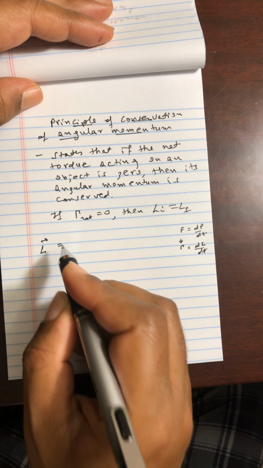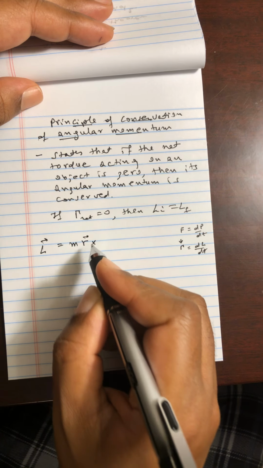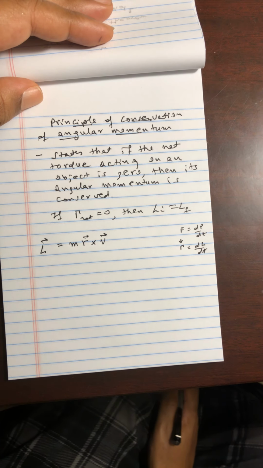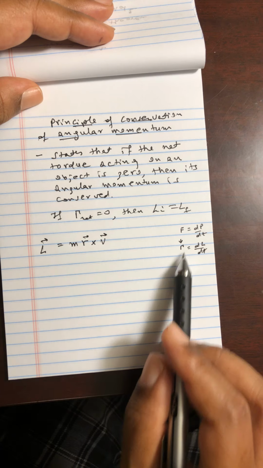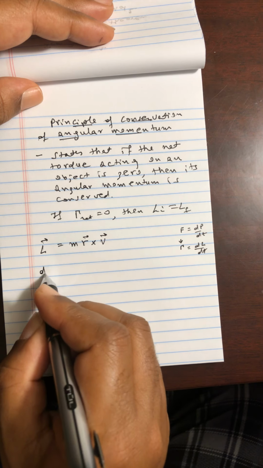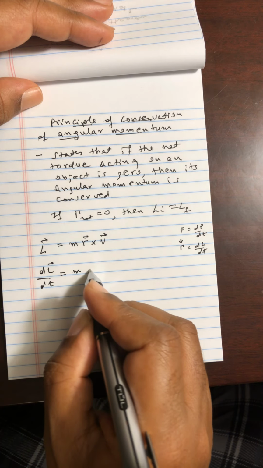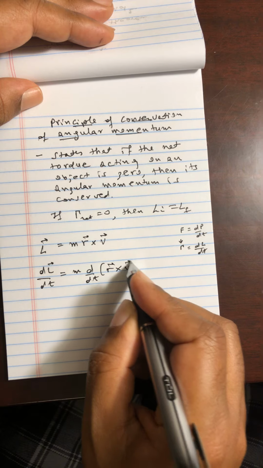We have the following: L equals mass times the cross product between position vector and velocity. So let's find the derivative, which actually equals the torque. So dL by dt equals, since mass is a constant, the derivative of r cross v.